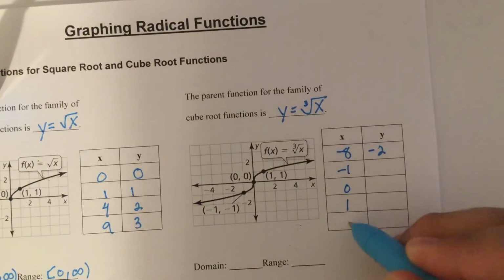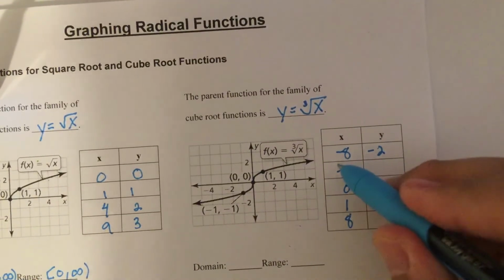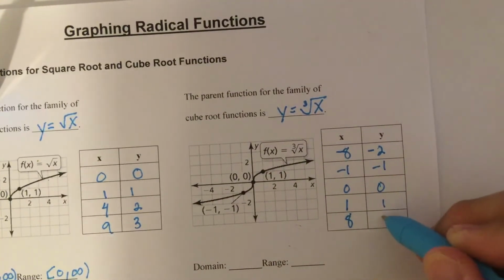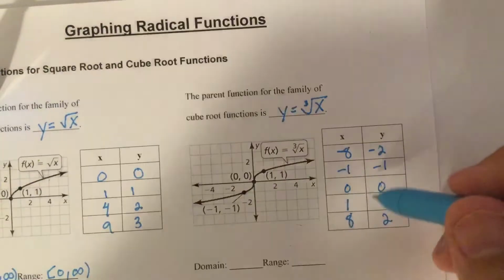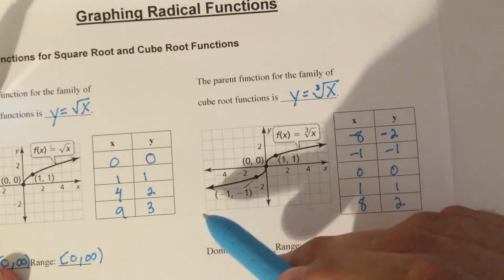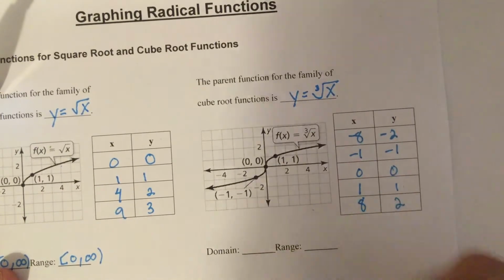We can basically mirror each other, right? The cube root of negative 1 is negative 1, then 0, 1, and 2. They kind of mirror each other. So you'll notice that this is a lot different than that one because we do have negative numbers, because it's a cube root, not a square root.